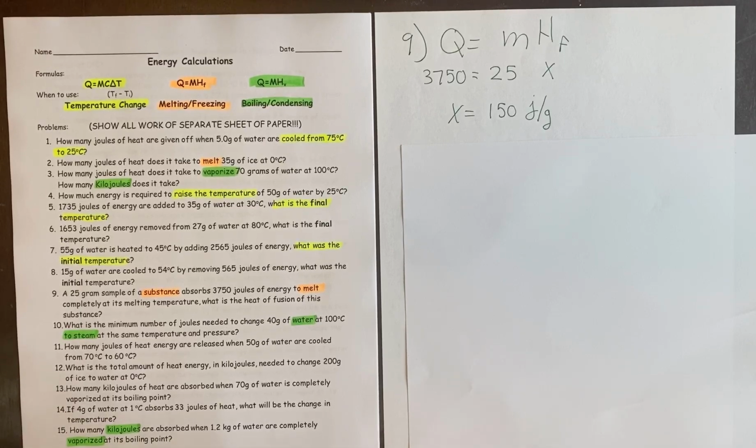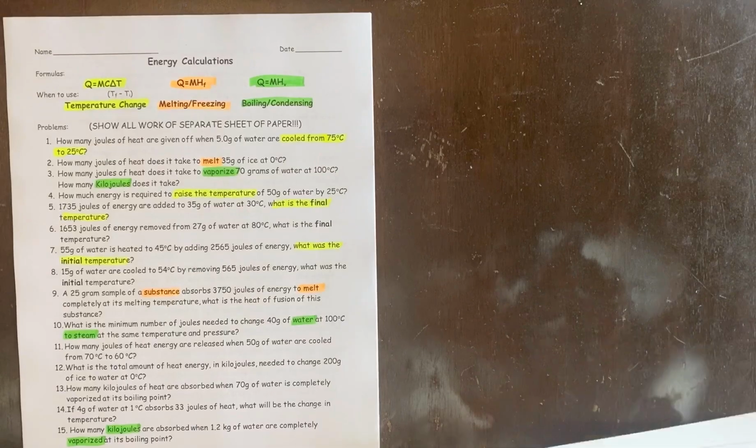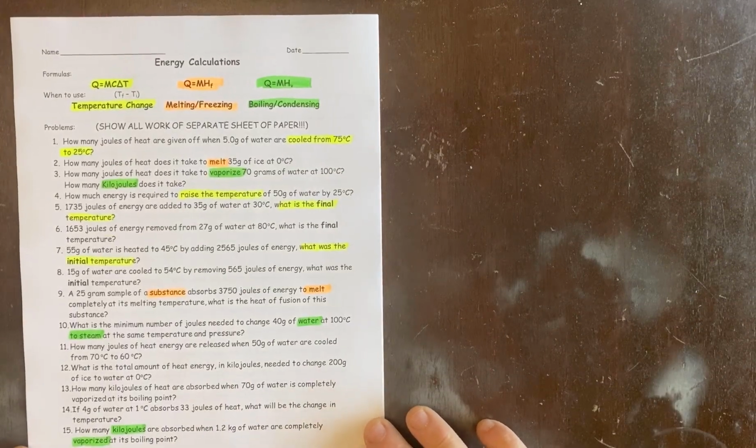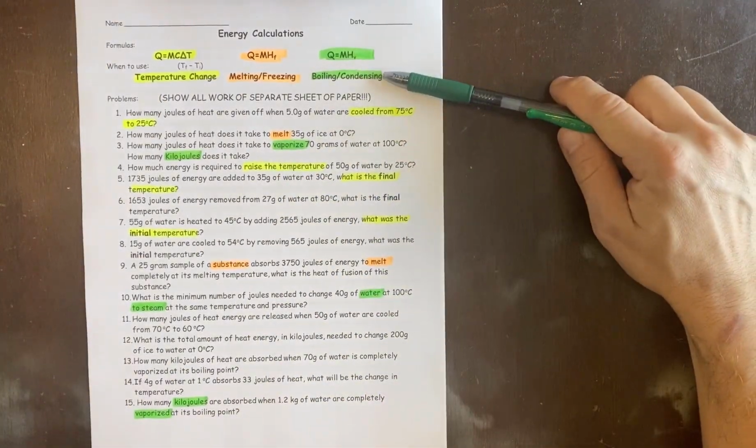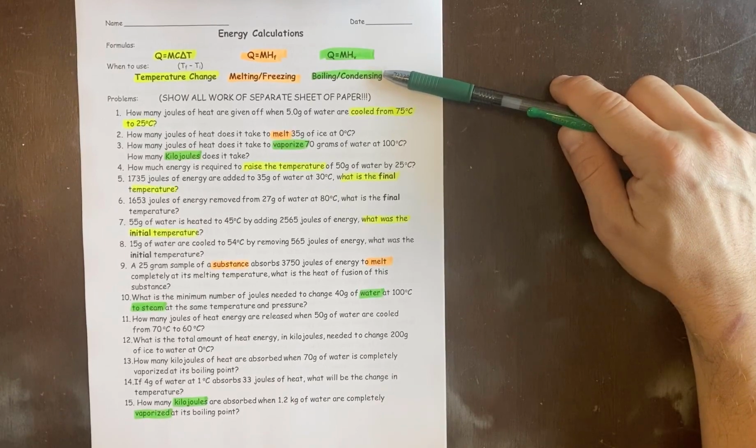We're done with the math. The last thing I'm going to go over is going to be 10 and 15. So for 10, it says, what is the minimum number of joules needed to change 40 grams of water to steam? A lot of students have problems with this because they don't know what's going on. Well, what are you doing when you turn water, which is a liquid, to steam, which is a gas? That's boiling. So my formula for that problem is Q equals M HV.